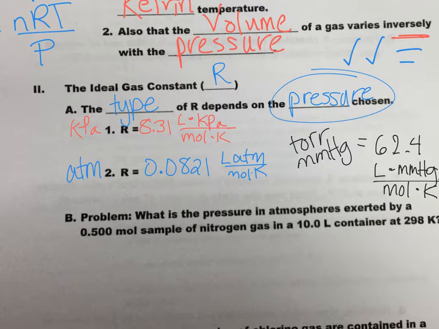So take a second and look at the units again. What is liters? Volume. What is kPa? So that's PV over what's moles? N. What's Kelvin? Temperature, right? So this is PV over NT. Have we been using that? Yeah, that was our combined gas law.